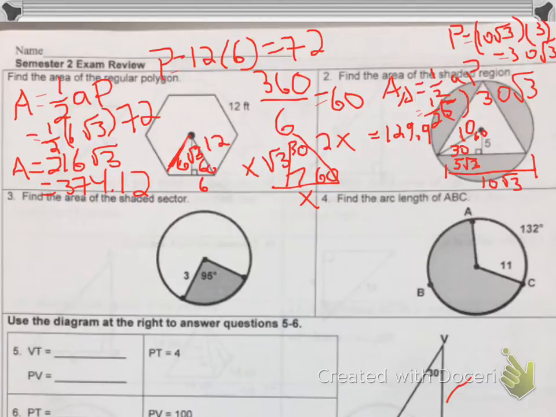Now, I need to do the area of the circle. Okay, most of you guys should know what the area of a circle is by now. It's pi r squared. Okay, so the area of the circle is pi times the radius squared. Well, the radius is 10, so we're going to square 10. Let me erase that so it looks better. Okay, so pi times 10 squared. So 100 times pi, that gives you 314.16.